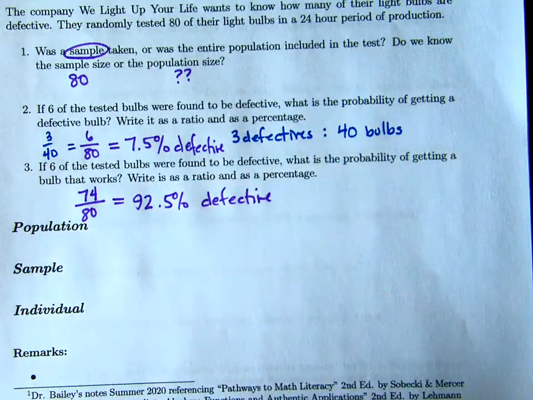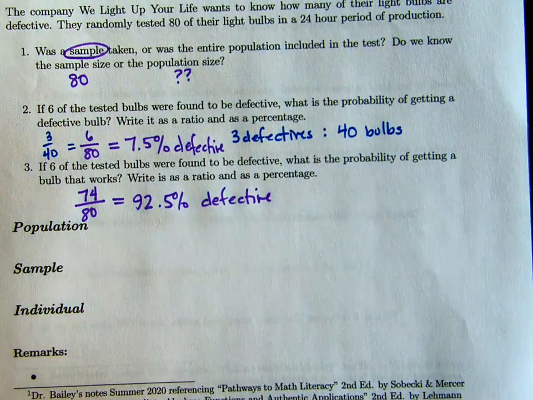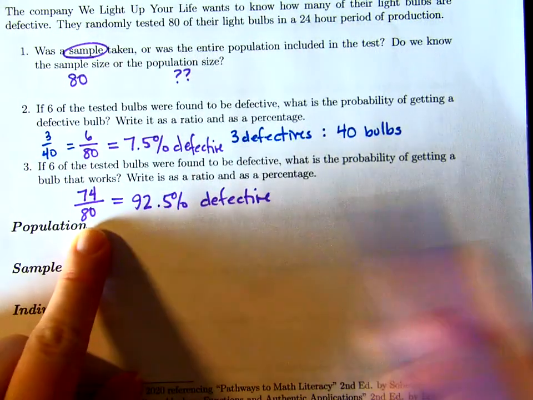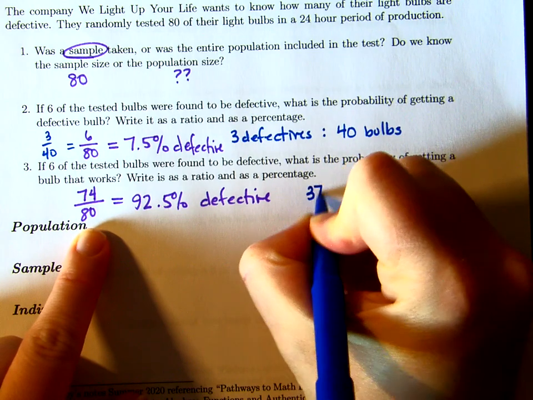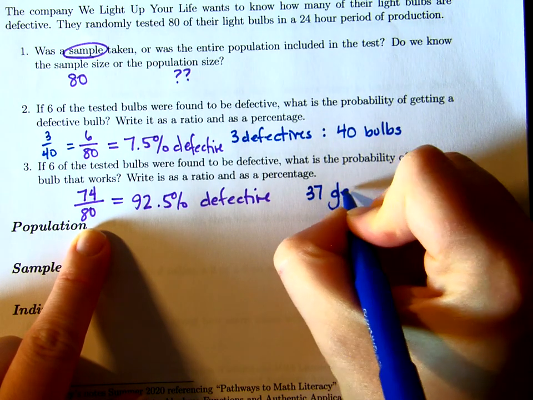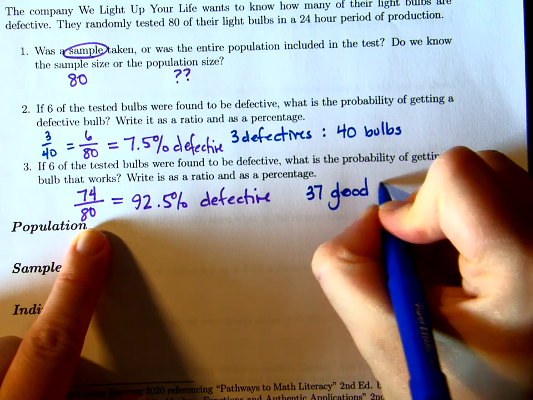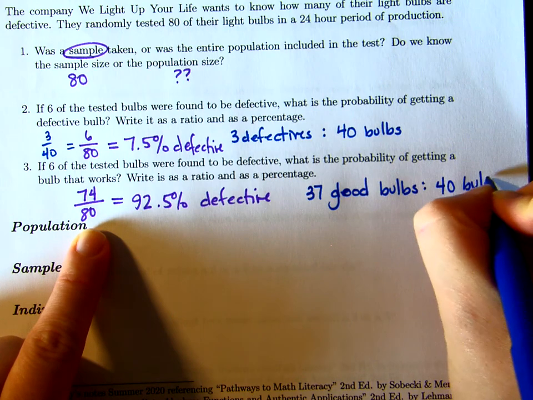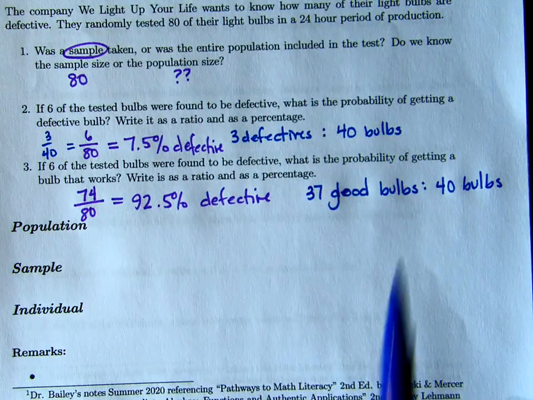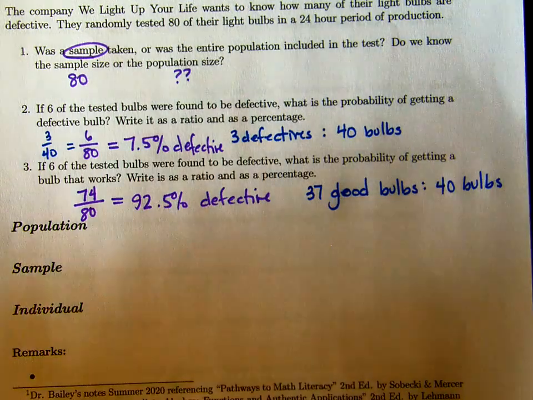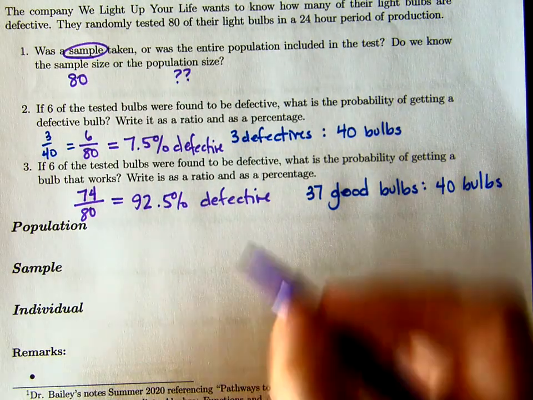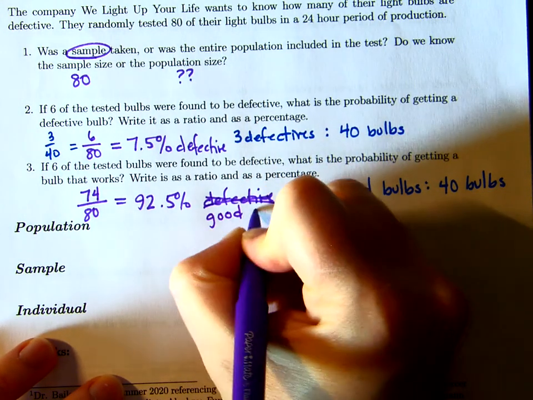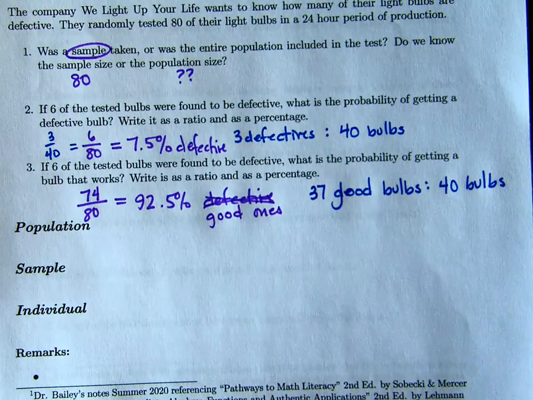Defective. What is half of 74? 37. 37. Oops. Good bulbs for each 40 bulbs. Got it. There it is as a ratio, and here, oopsie, I labeled it as defective. Good ones. Keepers. That's a keeper.